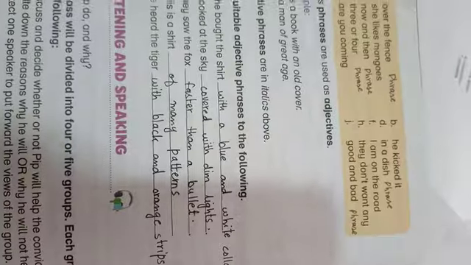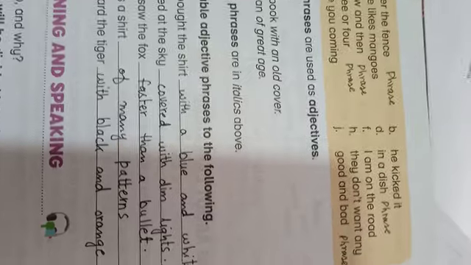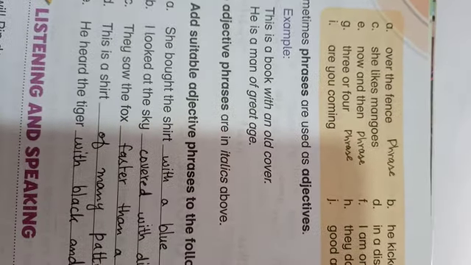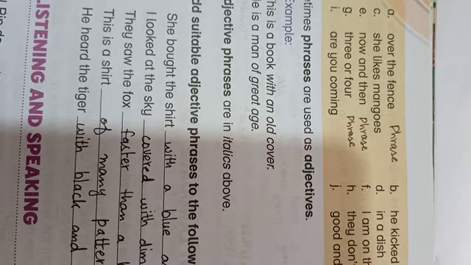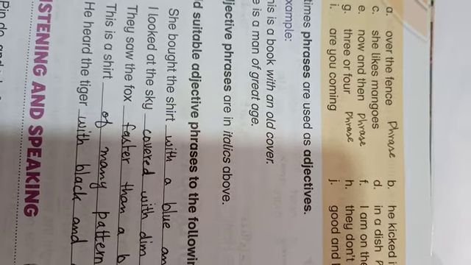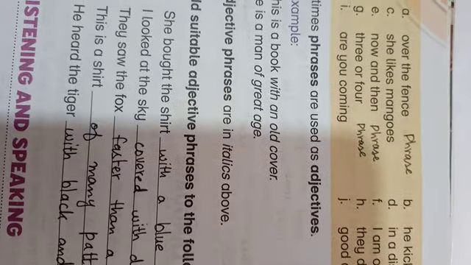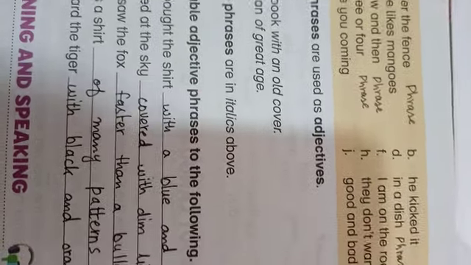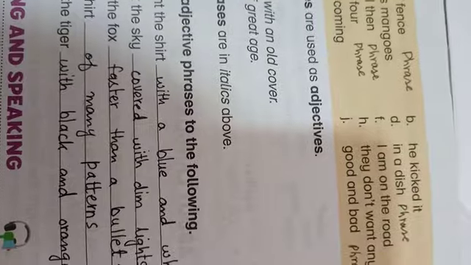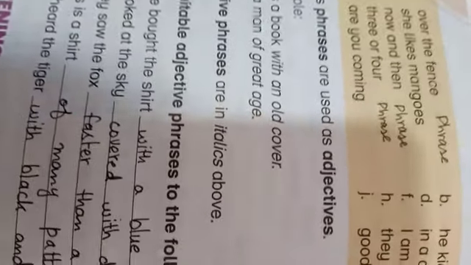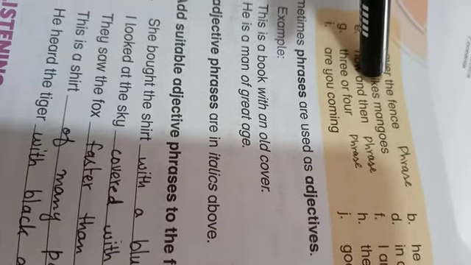So move to the next activity, number 2, page number 20. Just check. They have given us different phrases or different sentences. You have to decide whether it is a phrase or a clause or whatever it is. Like you can see here, A, over the fence. In this, over the fence, these are a group of words, but we are not using any verb in this one. So this is your phrase. You have to mention the phrase here. She likes mangoes. Okay, look here. She likes. Like is a verb, and mangoes.